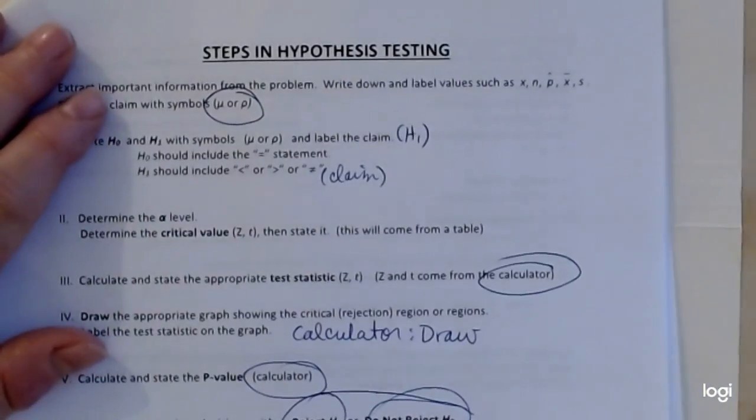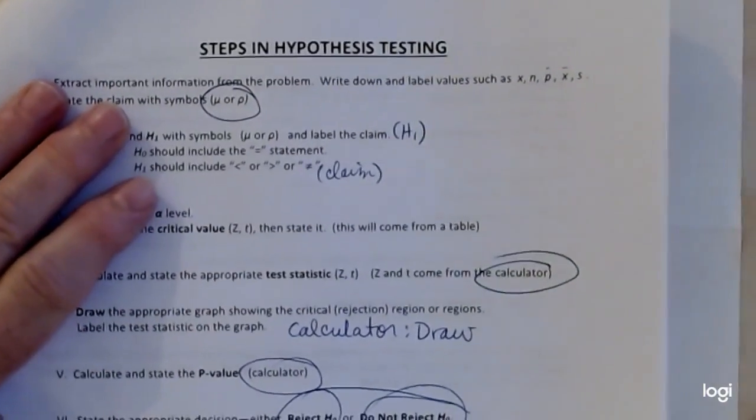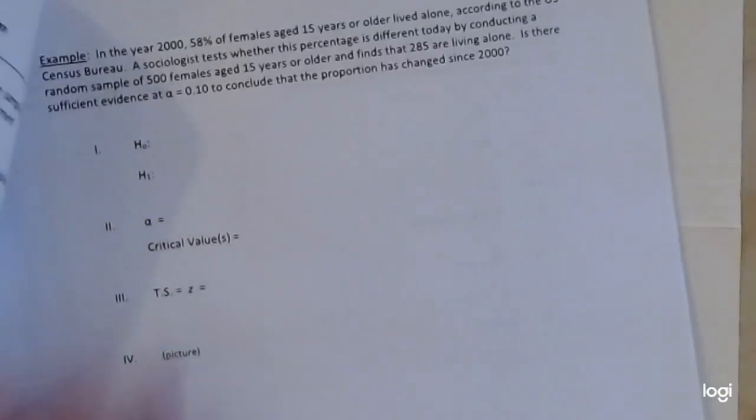In the next video, we'll start with 10.2 and start looking at actual hypothesis testing.